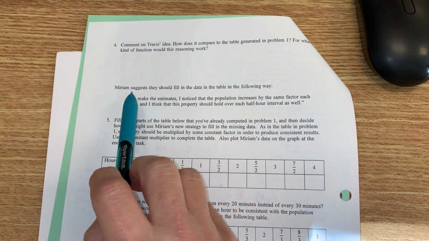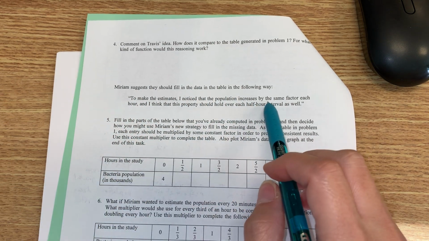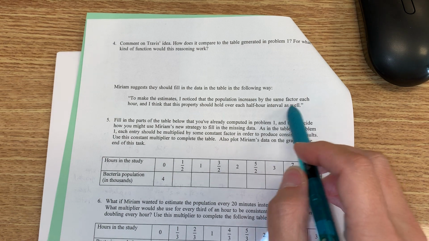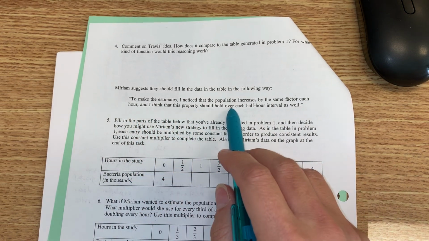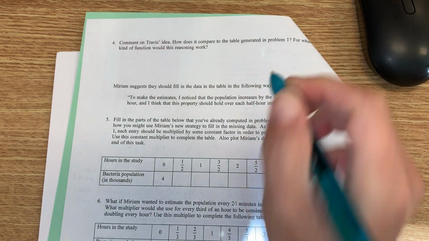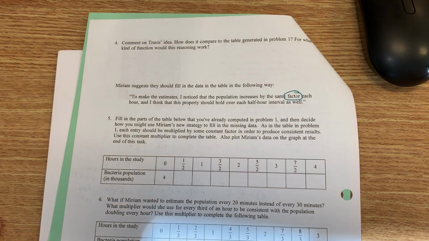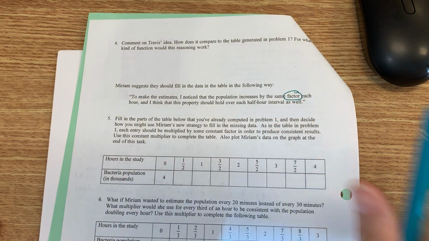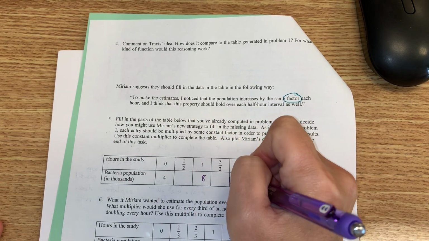Then Miriam suggests they fill in the table this way. To make the estimates, I notice the population increases by the same factor each hour. So I think this property should hold over each half hour as well. So she's using the word factor, which implies we've got some multiplication going on. So let's put our numbers back in. So we've got 8, 16.